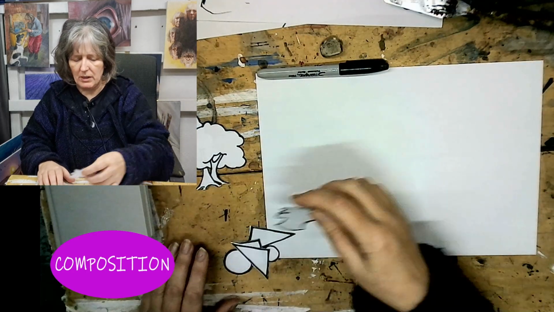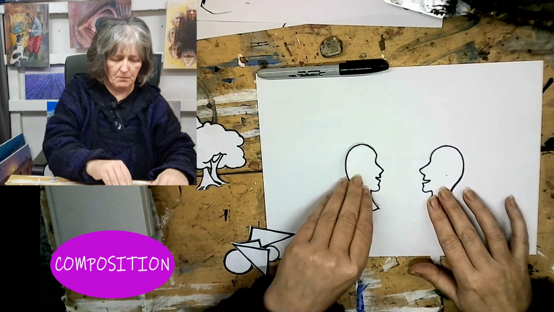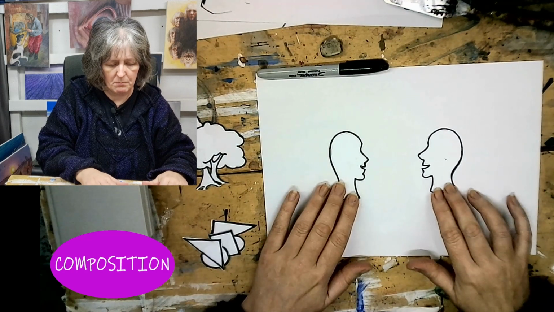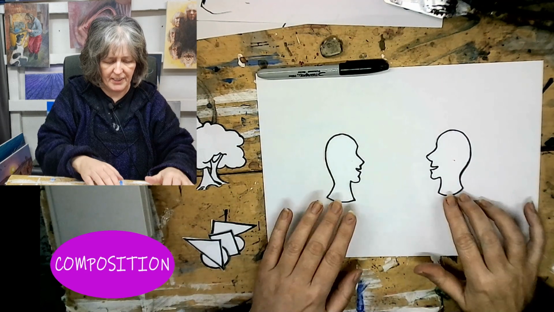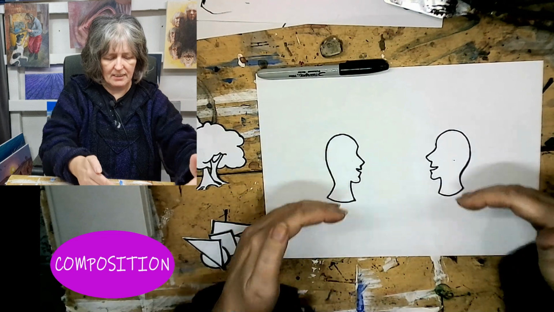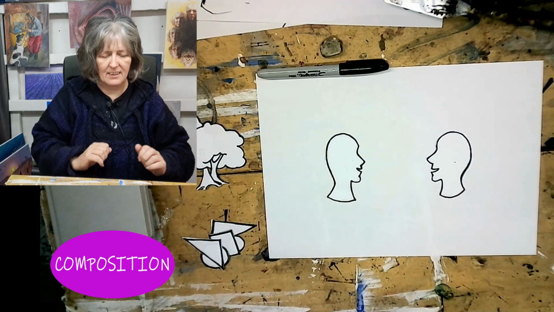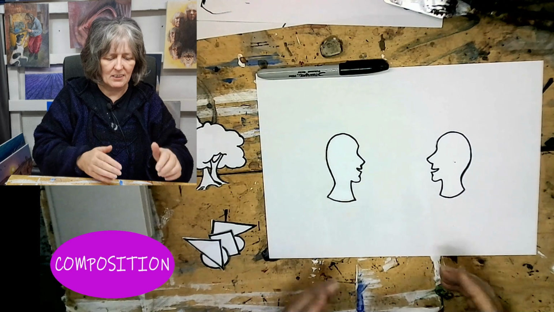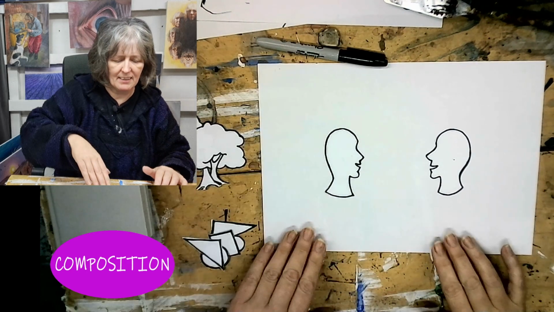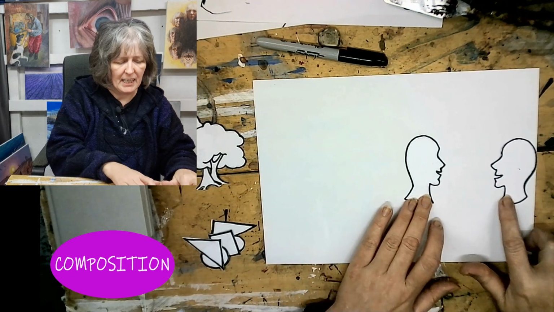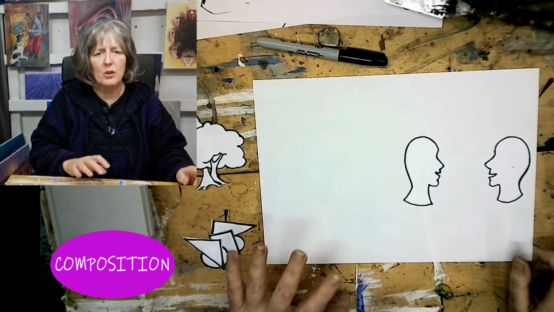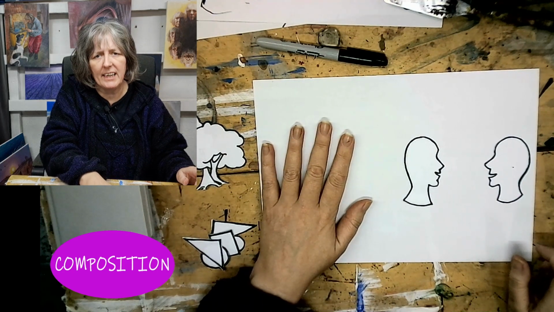And it's the same if you have two people in your painting, put them on the rule of thirds, within the thirds. Not bad, centre composition, nice balance there. If it was over here, you'd want to know what's going on here.